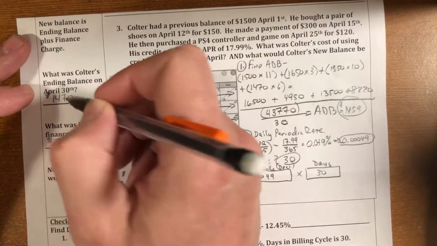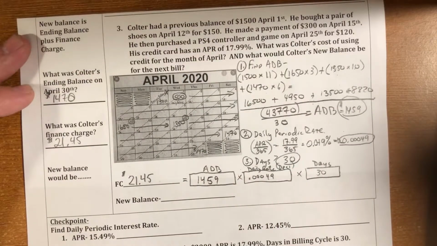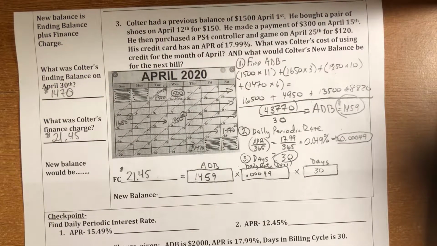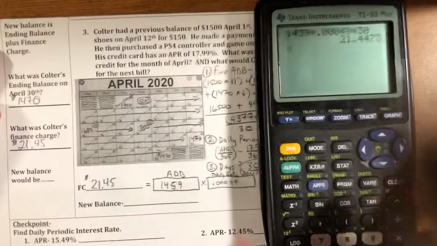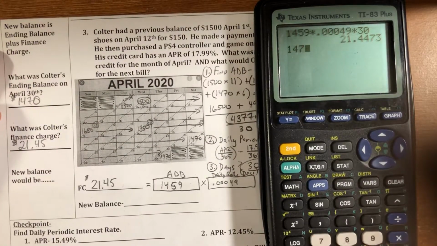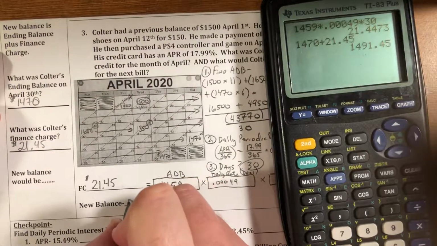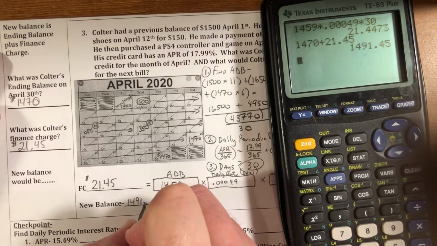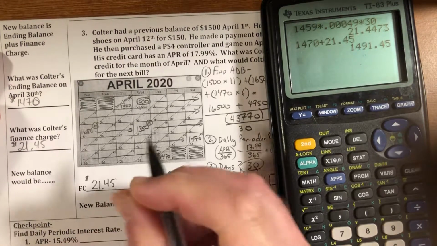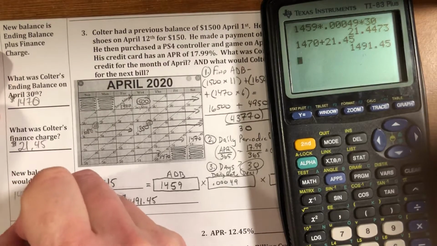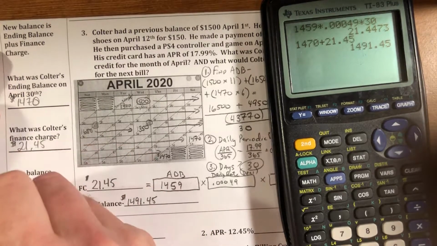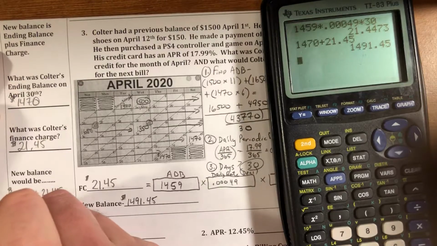If we add these two together, we have our new balance, and that's what he's going to have to pay off going into next month. So that's the previous balance for the next month, okay? So if I add those together, I've got $14.70 plus $21.45. His new balance is $35.91?